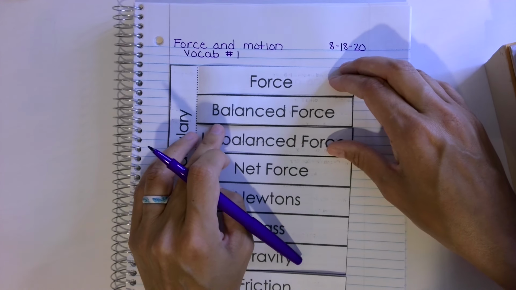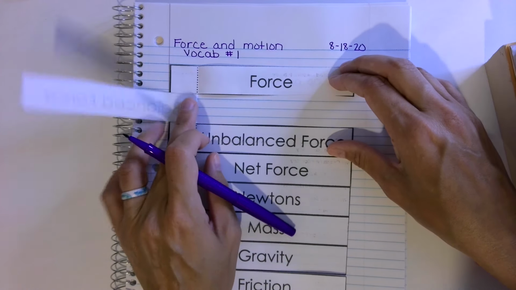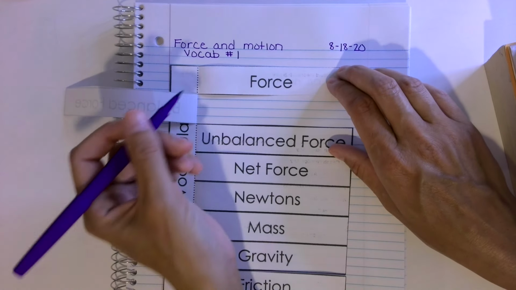All right, your next one is balanced force. So balanced force.